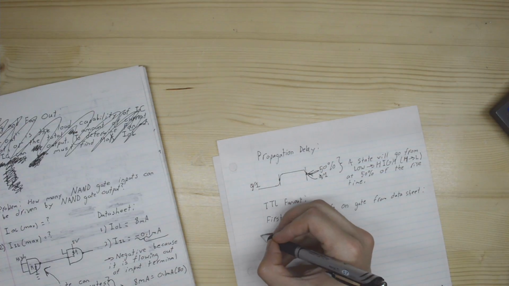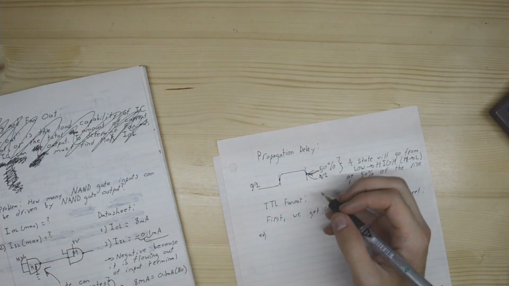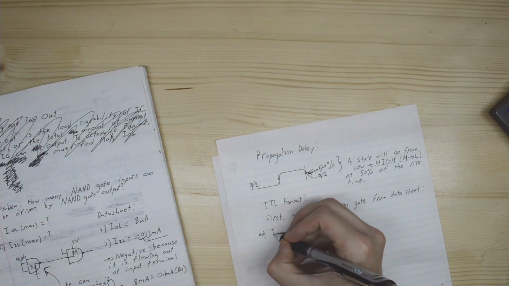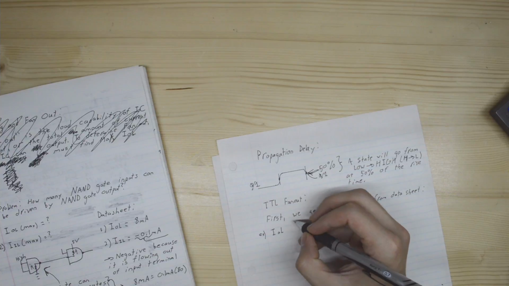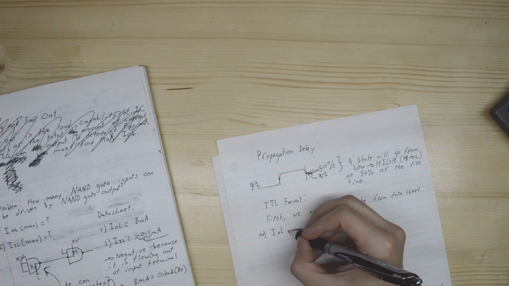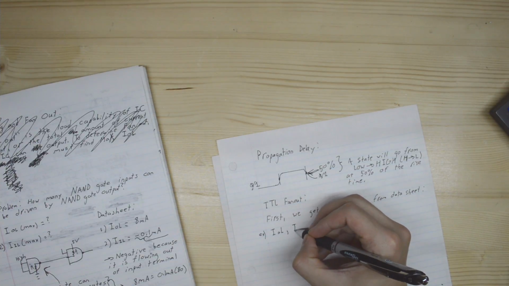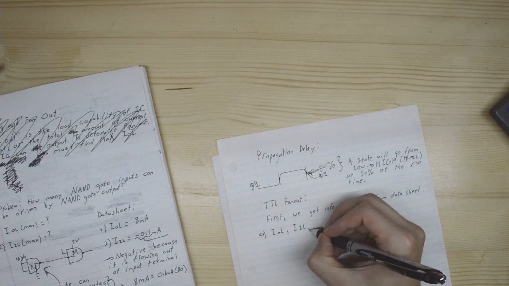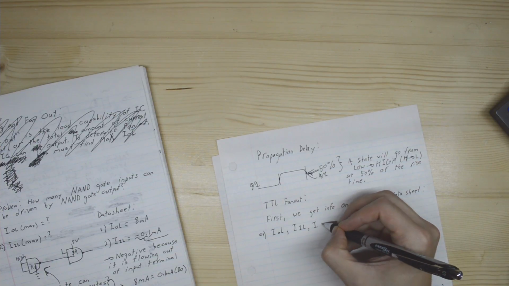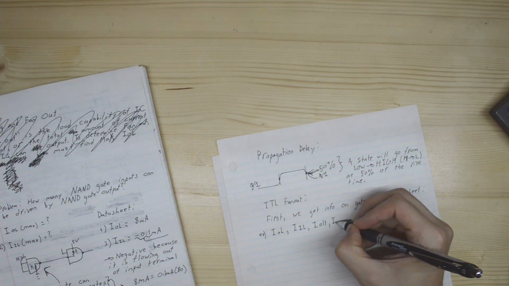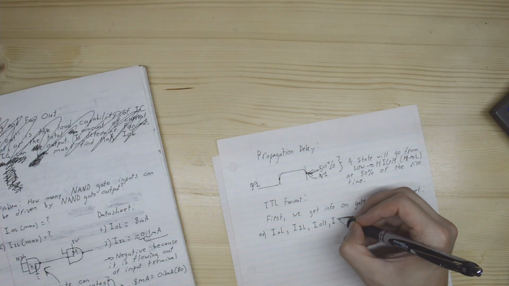So in this example, we want to get IOL, IIL, IOH, and IIH.